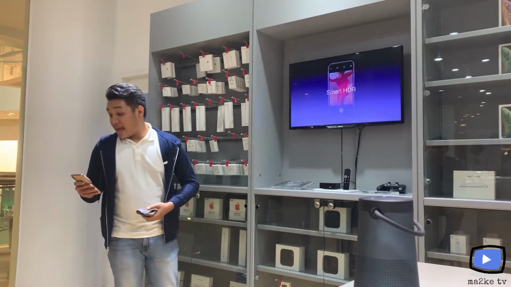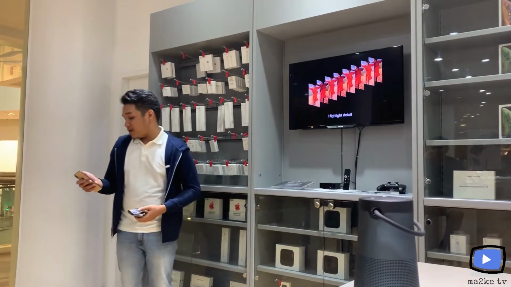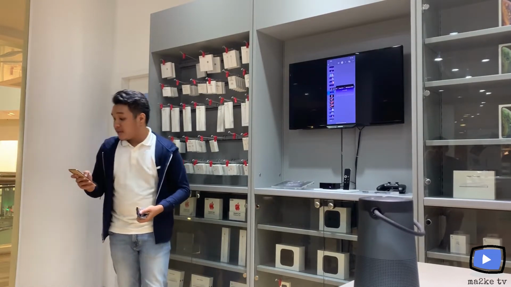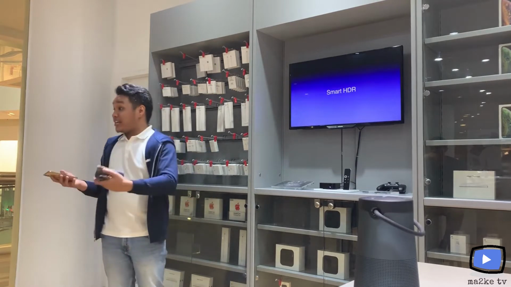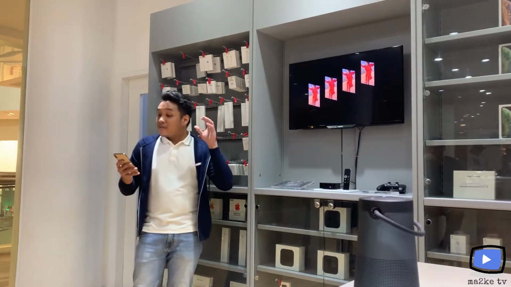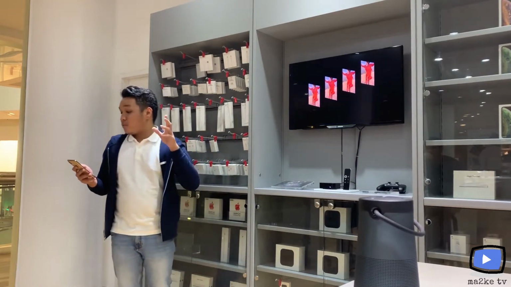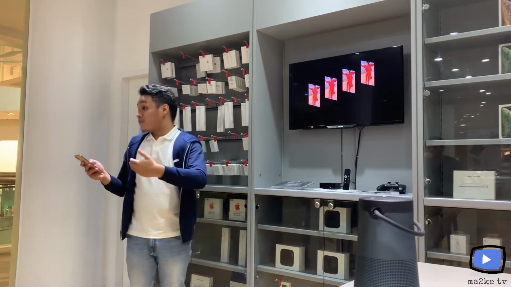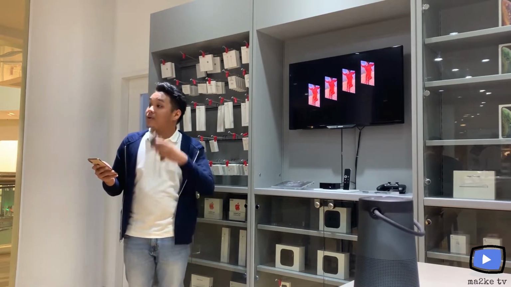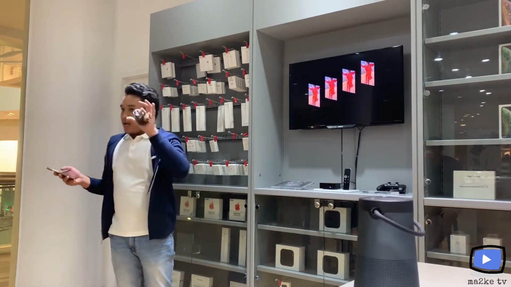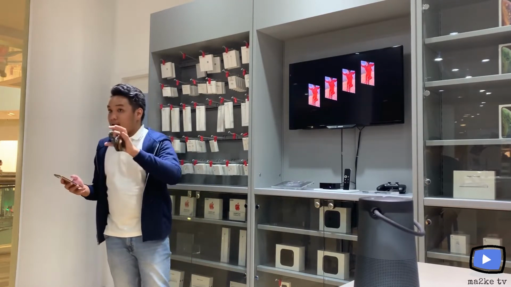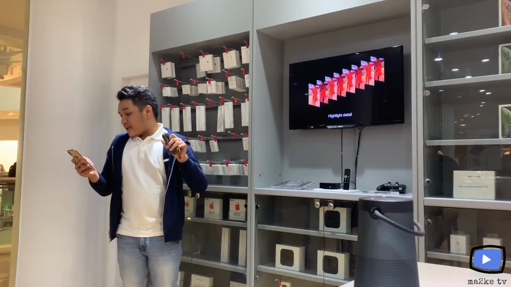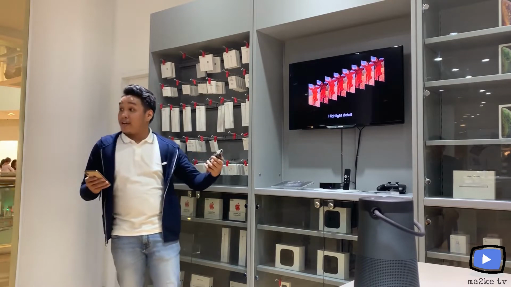So a feature that has been on iPhones for quite a while is HDR, and more recently they've implemented Smart HDR. So when your phone takes a picture with Smart HDR set, it captures multiple frames with different exposures. So it takes different shots in one shot, and what it does, it takes the best details on the bright areas.